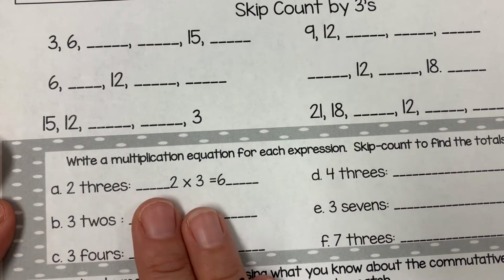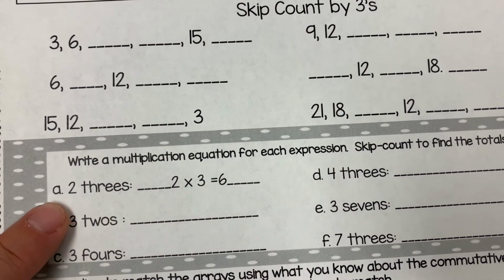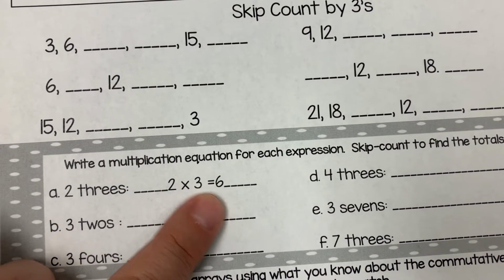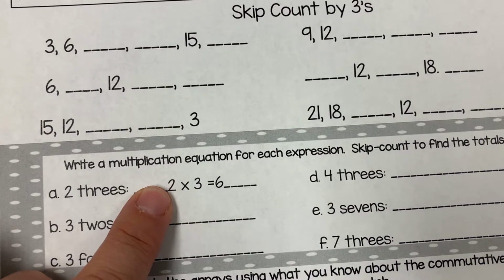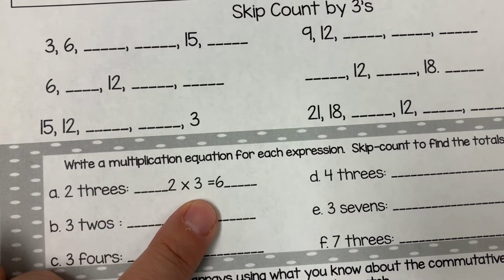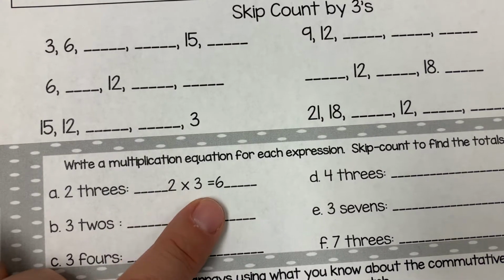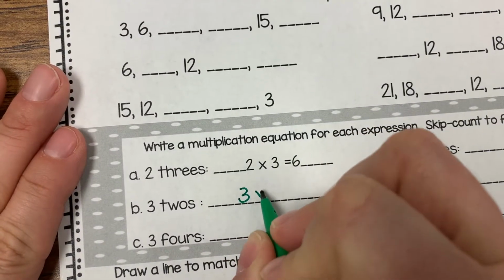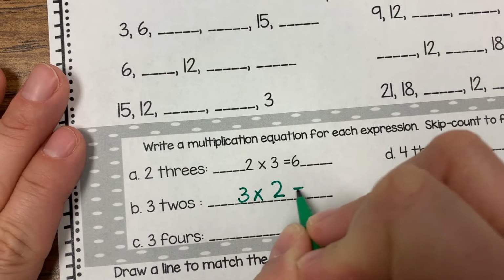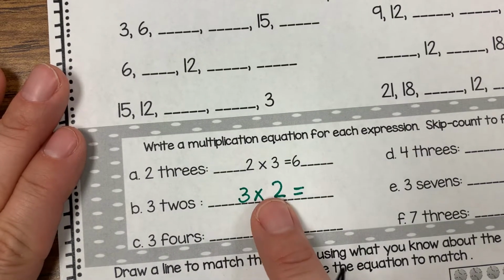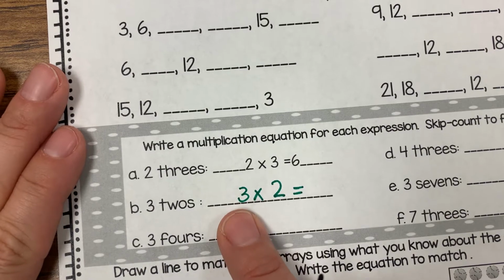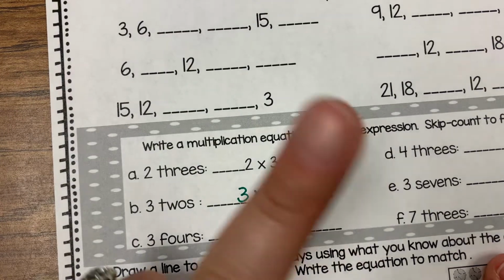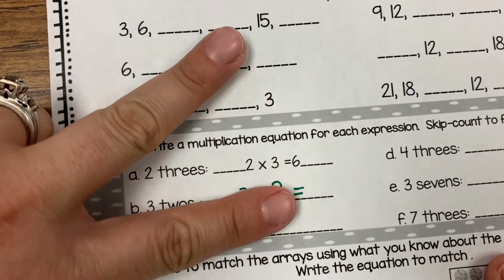So A, 2 threes. 2 threes is the unit way of writing multiplication. So it would be 2 times 3, which equals 6. Two in each group, or 2 rows with 3 in each row, or 2 groups with 3 in each group equals 6. So 3 twos would be 3 times 2 equals. So you can skip count to find it by twos. You'd have 3 groups of twos, or skip count by threes and have 2 of those groups. So if I skip count by threes, I'm going to have 2 groups. So I'm going to have 3, 6.